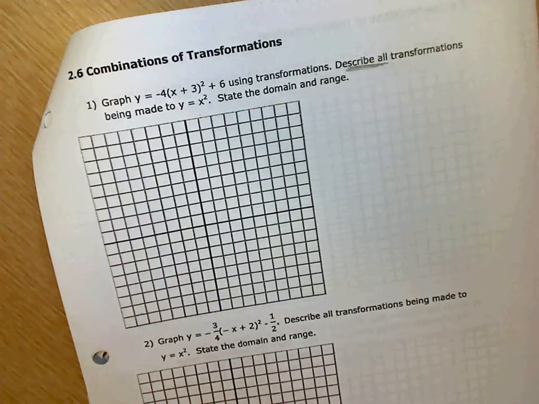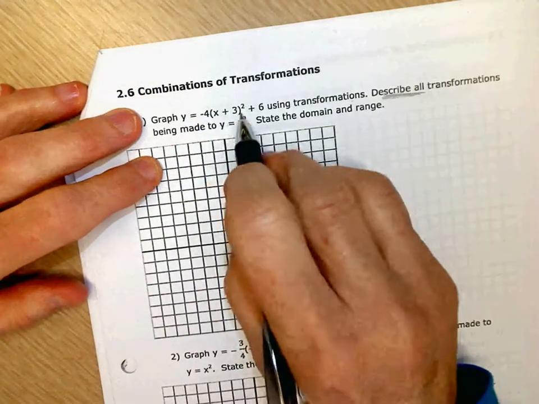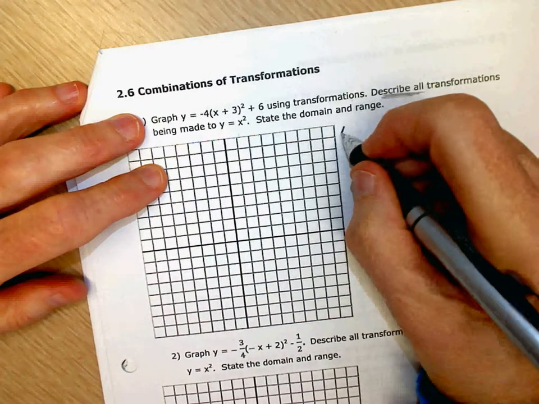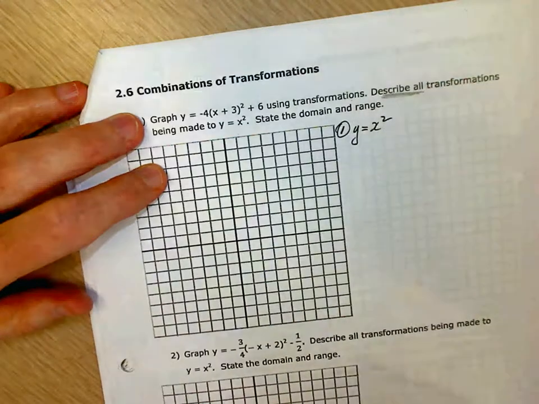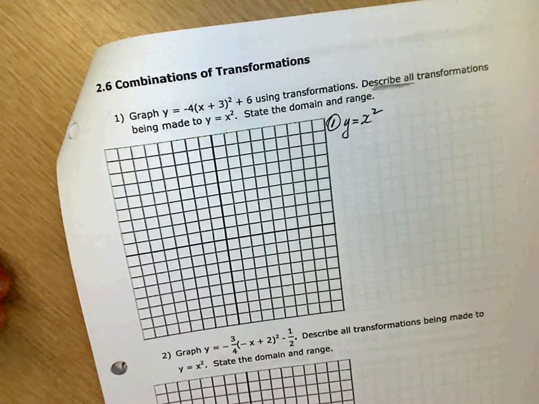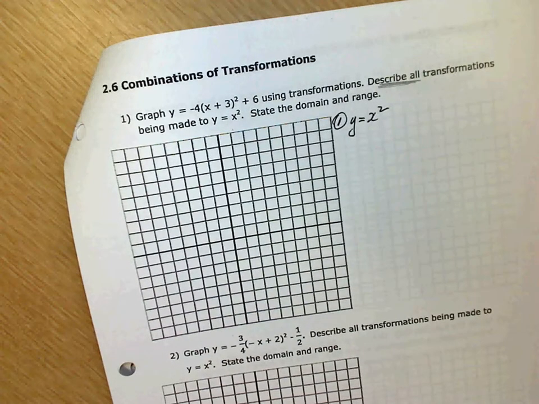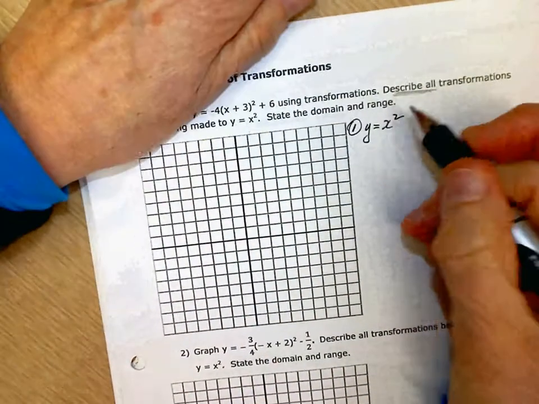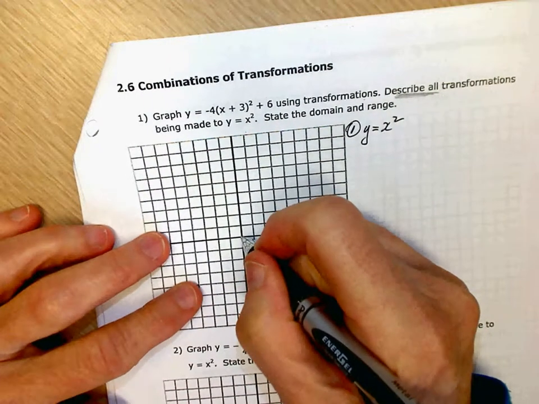The first thing we're going to do is graph our parent function. So notice there's x plus 3 all squared. We know right away our parent function is y equals x squared. So whenever you graph using transformations, you start with the parent function. So let's do that. Now this by now should be second nature to you. When x is 0, y is 0.